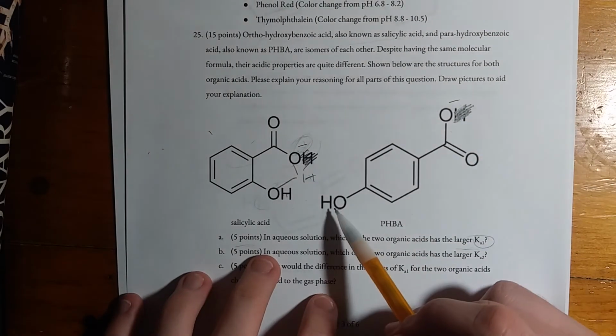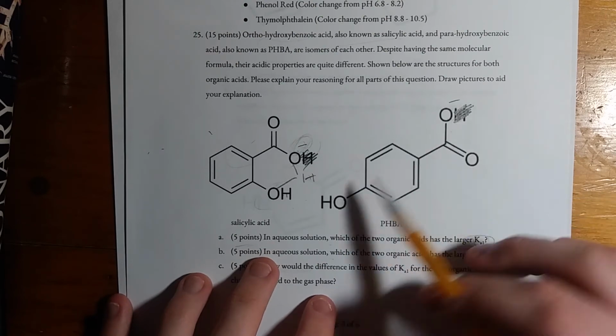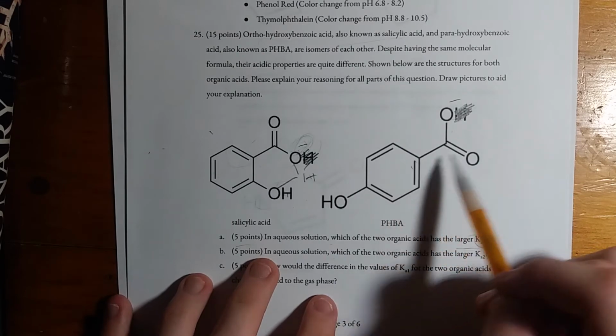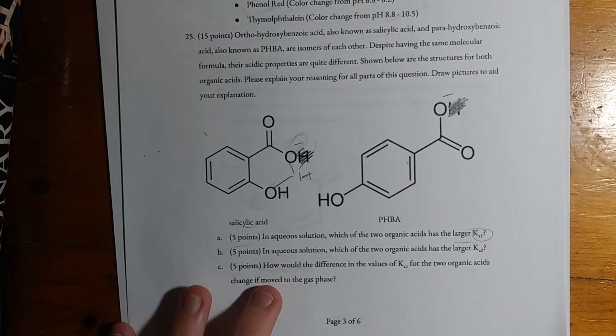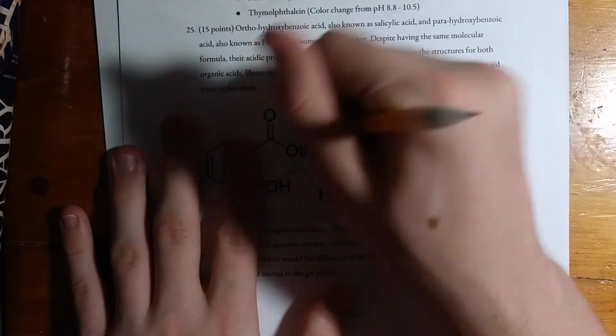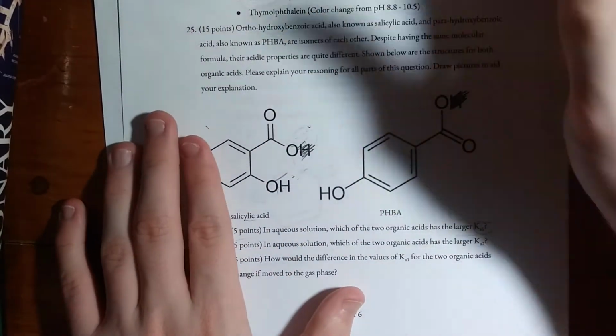Whereas here, there's no hydrogen proton anywhere close to this guy to stabilize his negative charge, and therefore this guy's a lot more stable than this one, and that's why salicylic acid will have a larger Ka, because it's the more stable conjugate base. Okay, and again, that's hard to know. I know, it's difficult. Now I think knowing that though, the next two are a lot easier.